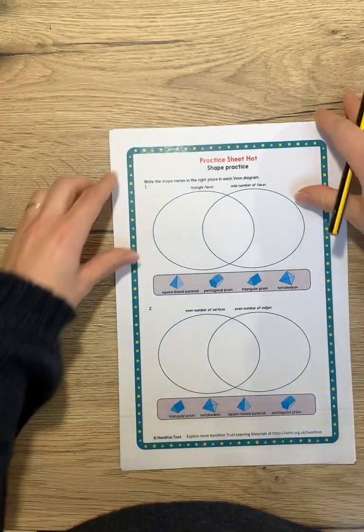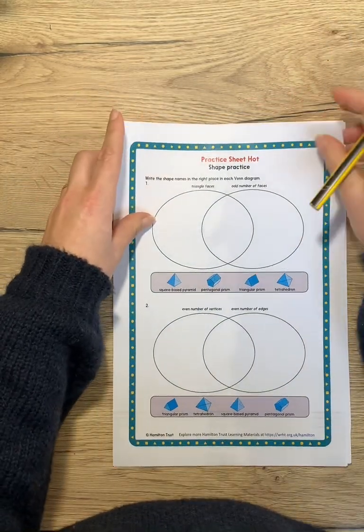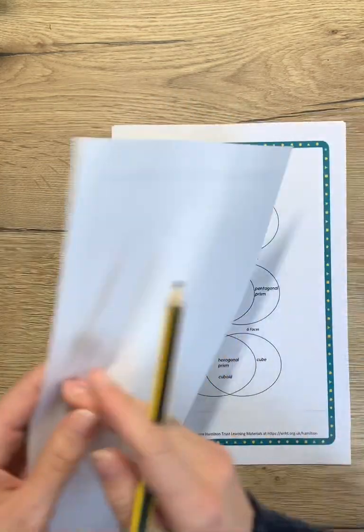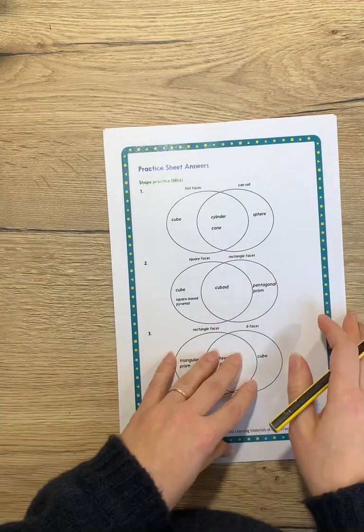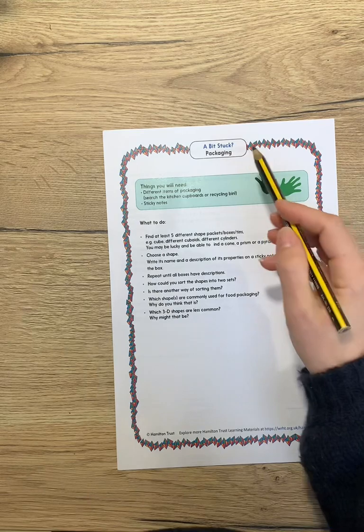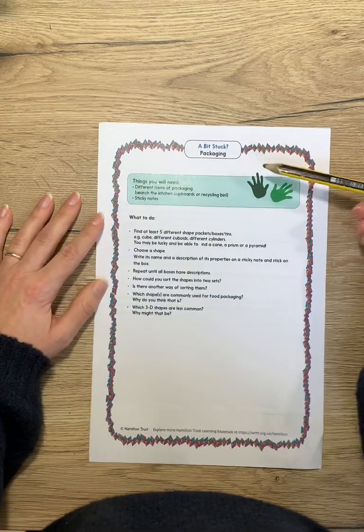So I think there are 3 tasks if you choose to do the mild sheet. And same for the hot sheet too. Slightly trickier 3D shapes. Have a go on both of them if you're feeling confident, that would be good. You can self-mark your answers using the answer sheet provided. And then a bit stuck activity is quite a fun one.